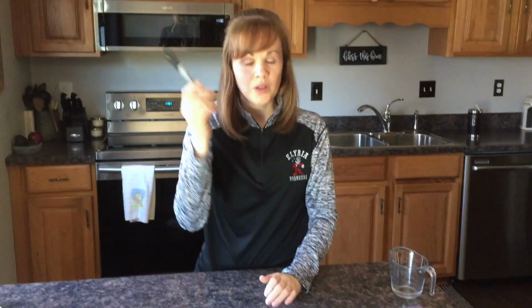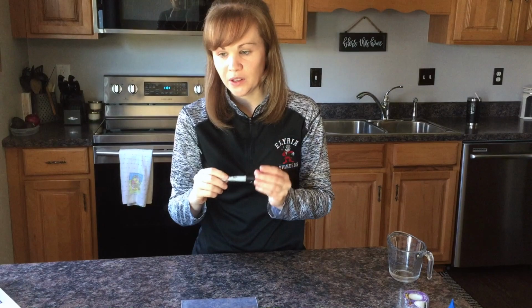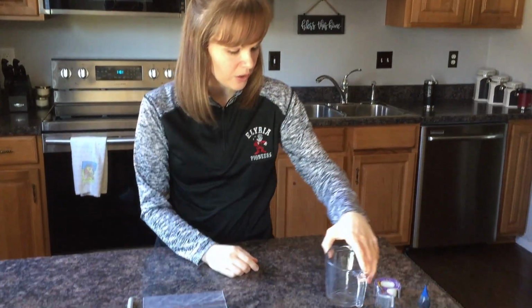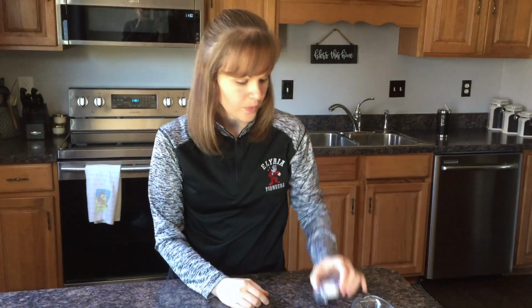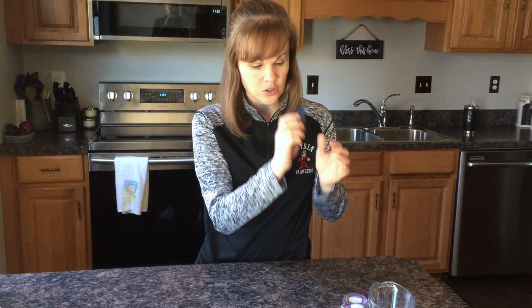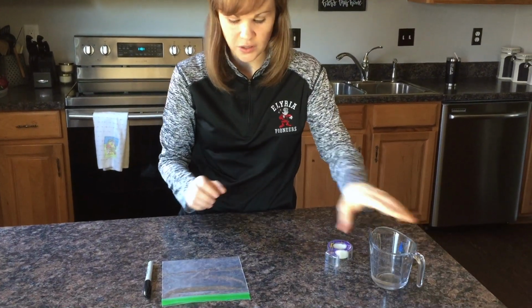You're going to need a permanent marker like a Sharpie. It needs to be permanent so it doesn't wash off your bag. You're going to need a little bit of water, just regular old water, and some tape. Now, an optional thing is to have some food coloring. It's not necessary, but it makes it easier to see the water that we're going to use for our experiment.